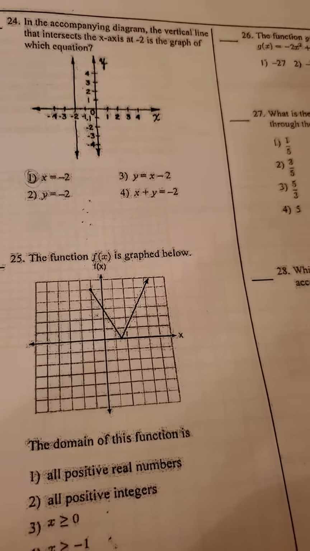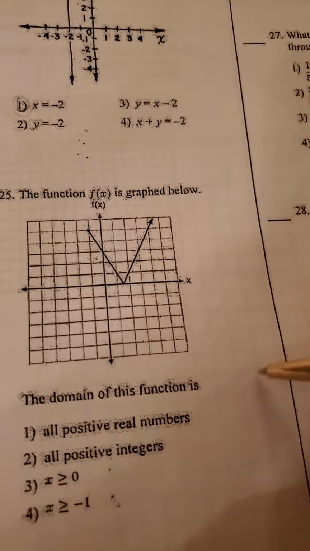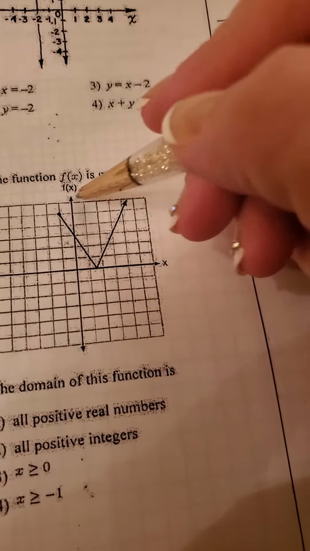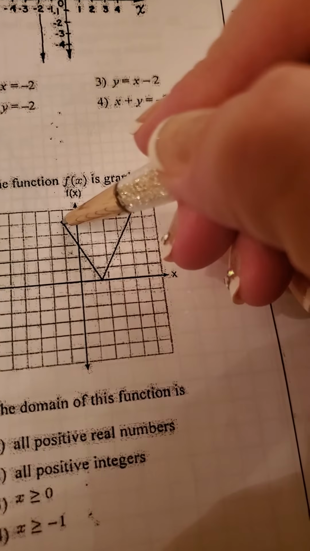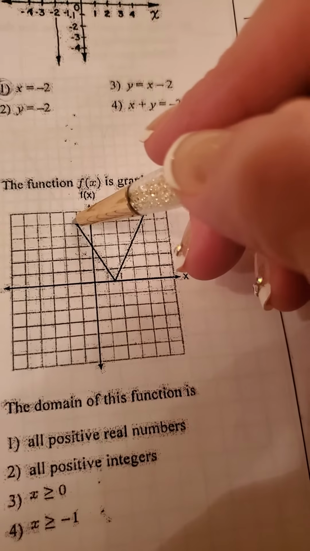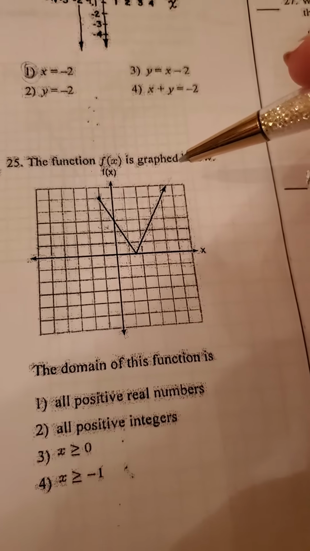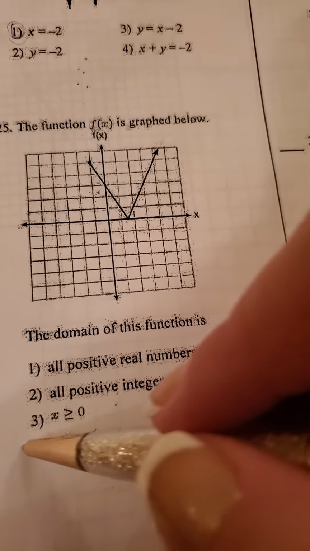25. The function f of x is graphed below. What is the domain? So domain, again, is x values left to right. The furthest left of this function is here at -1. And there's no arrow there, it's a dot, which means that it doesn't go past -1. So it's going to be from -1 to this arrow says it goes forever. So it's going to be x is greater than or equal to -1.